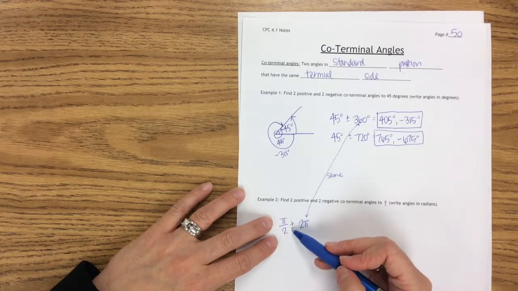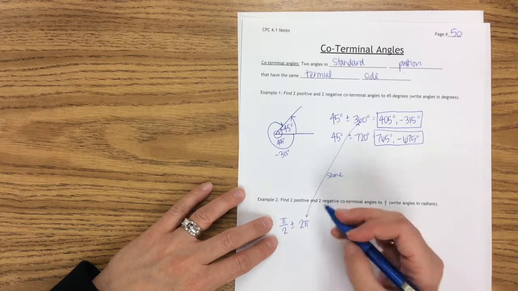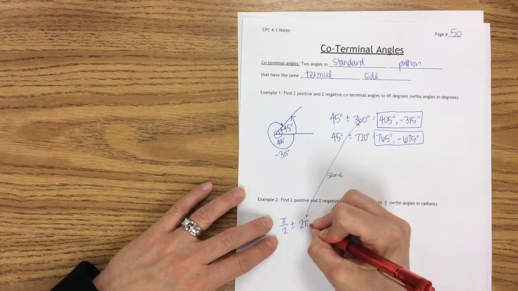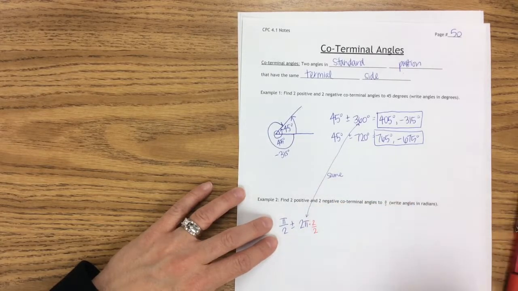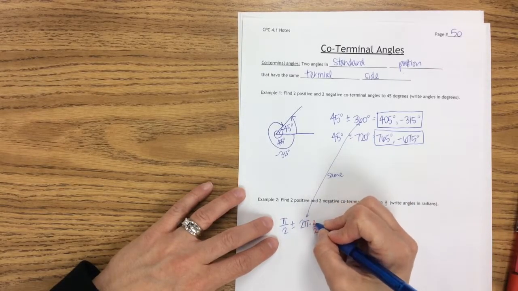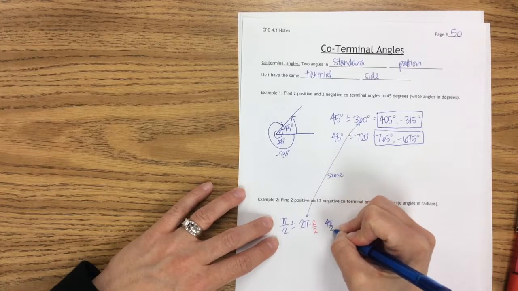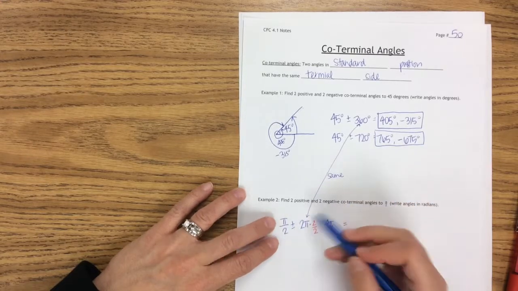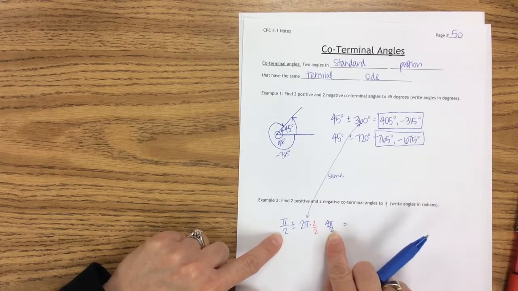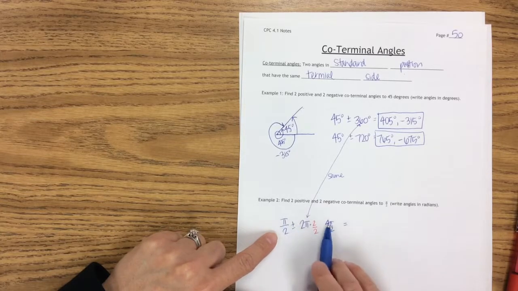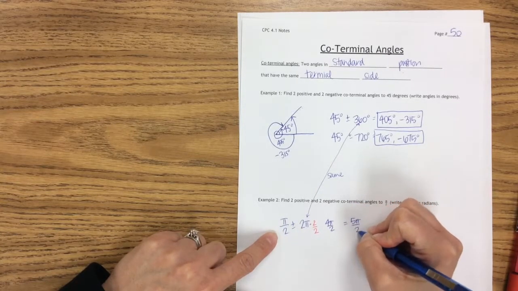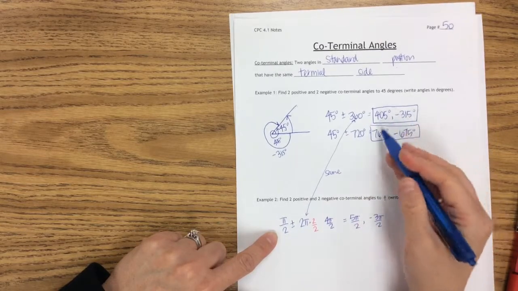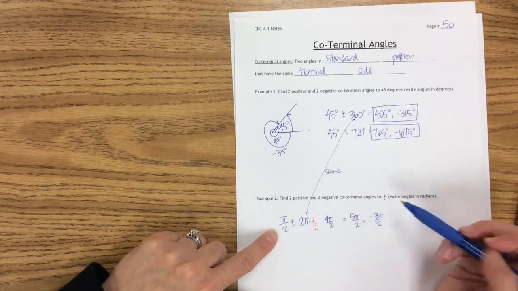So if I take pi over 2 plus or minus 2 pi, I am dealing with fractions, so I will need to have a common denominator. I would multiply this by 2 over 2, which makes this 2 pi times 2, it makes it 4 pi over 2. So 2 pi is the same as 4 pi over 2. Then I can add it to this because they both have a denominator of 2. So pi plus 4 pi would be 5 pi over 2. Pi minus 4 pi would be negative 3 pi over 2. So just like these are same names for 45, these are same names for pi over 2.